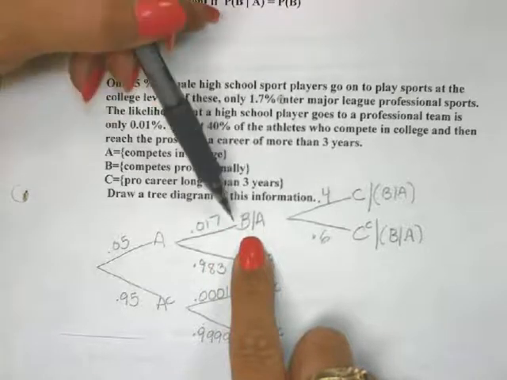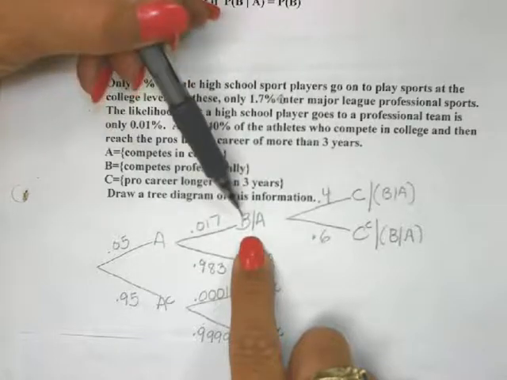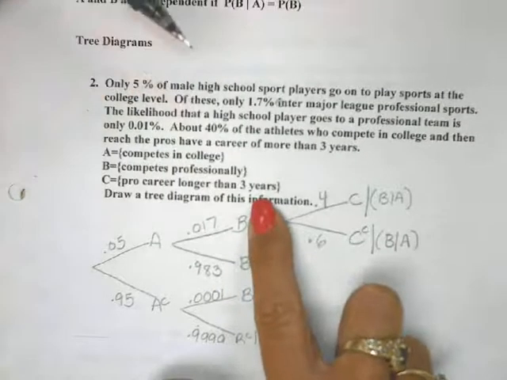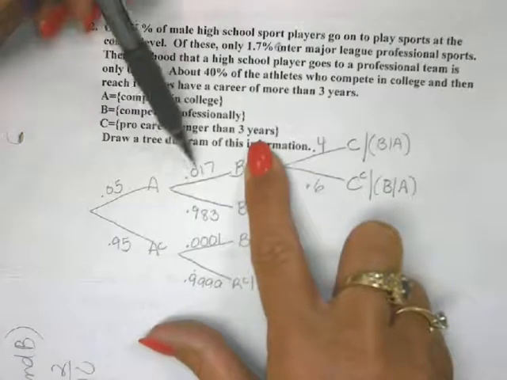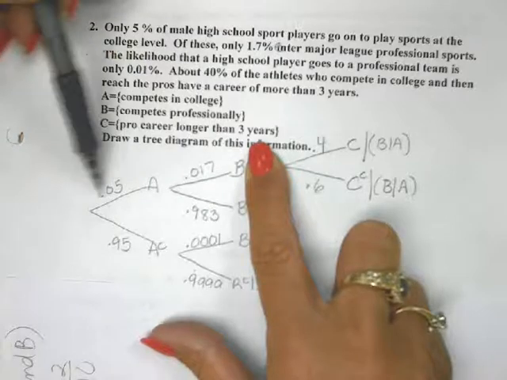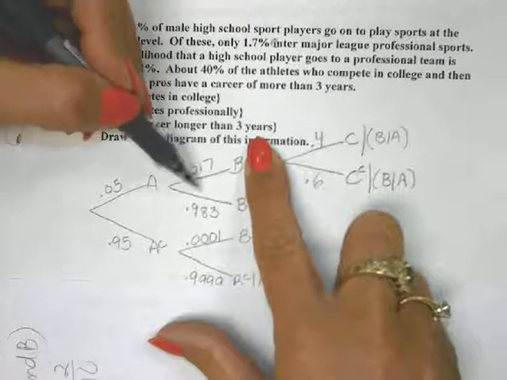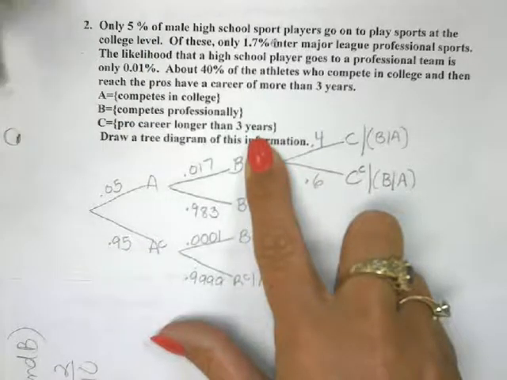Now, this branch of this tree is actually a conditional probability. Oftentimes, we won't write that conditional part down, but this literally is a conditional probability on the second branch. This is not conditional, nor is this conditional.